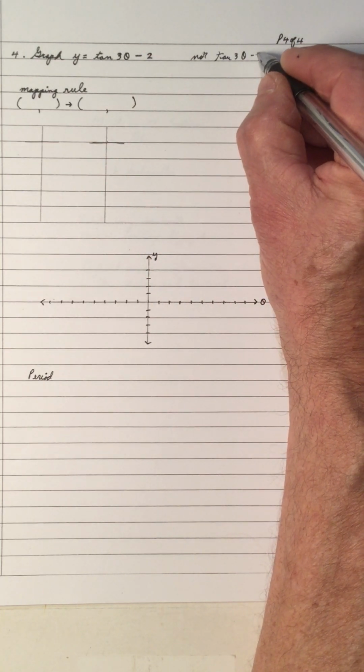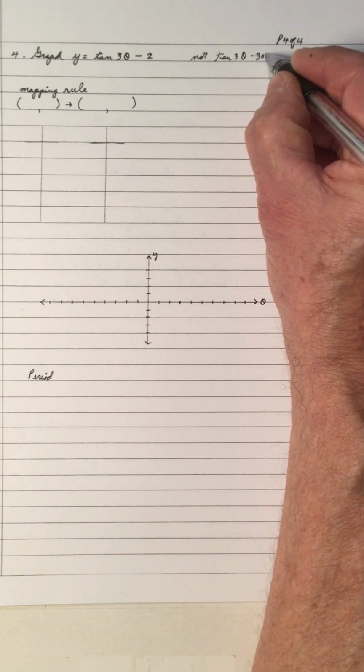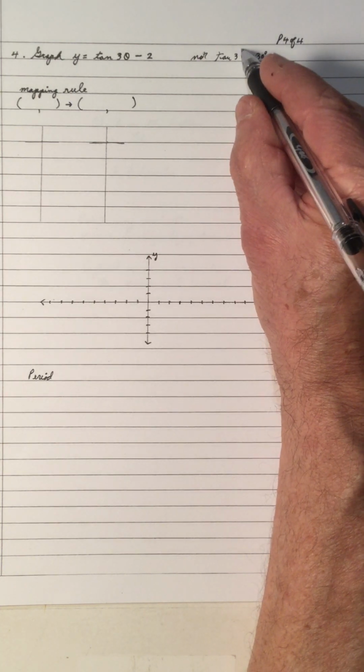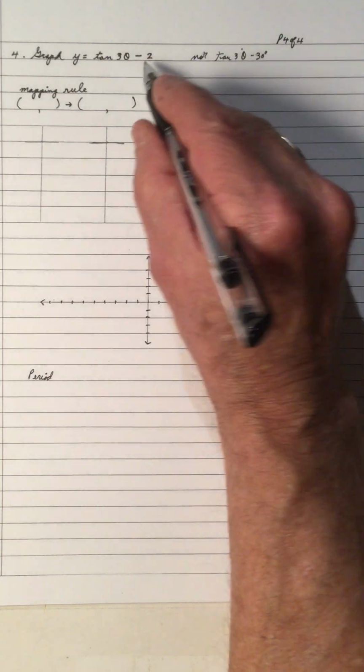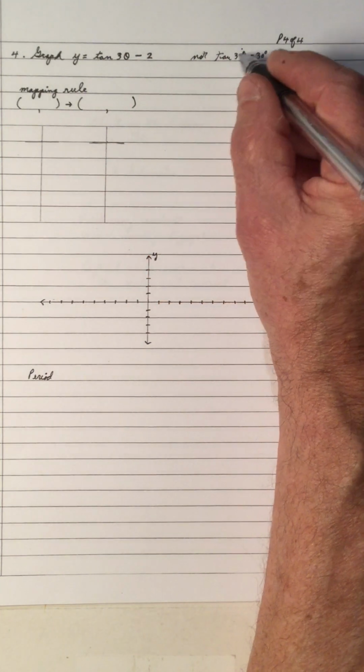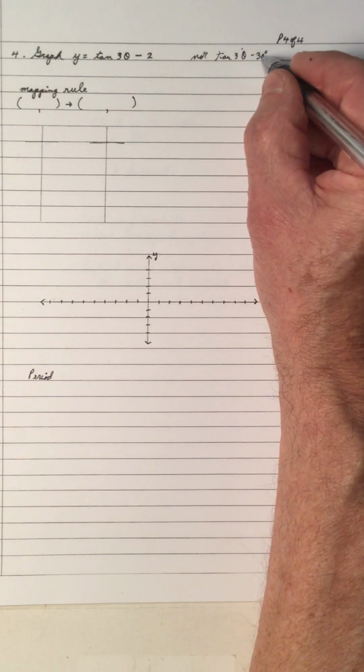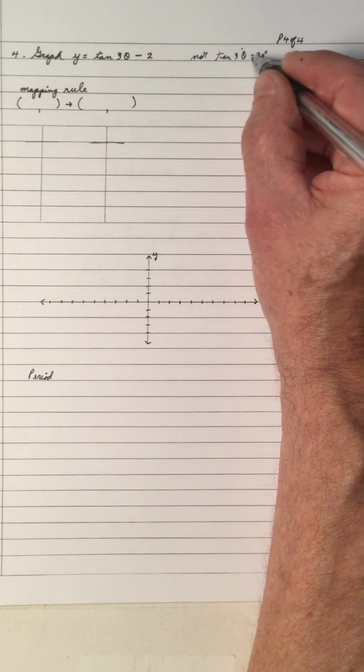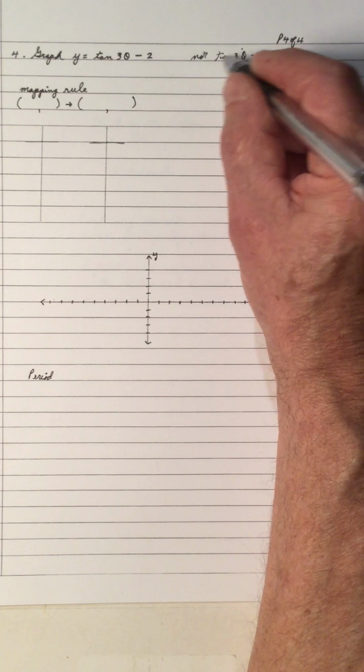So if this was, say, 30 degrees, then you would have to have it in relation to theta. But this is not a degree. This is a value of y. So just be careful. If that was 30, then you would have to be careful.